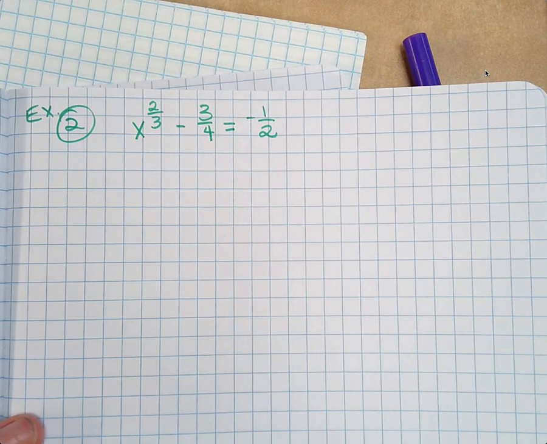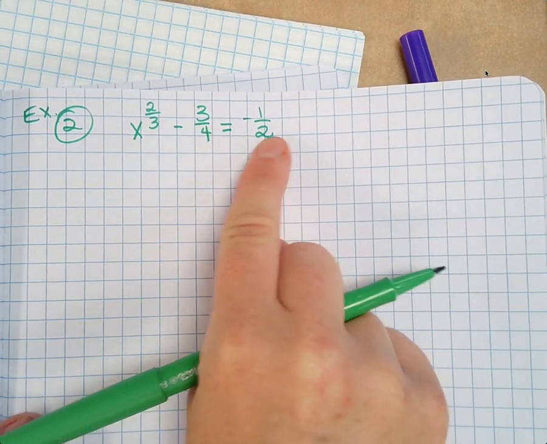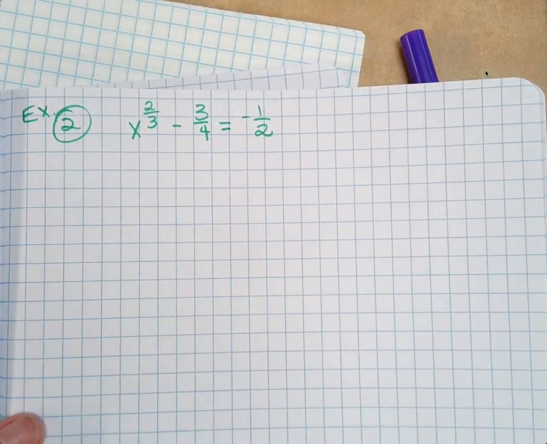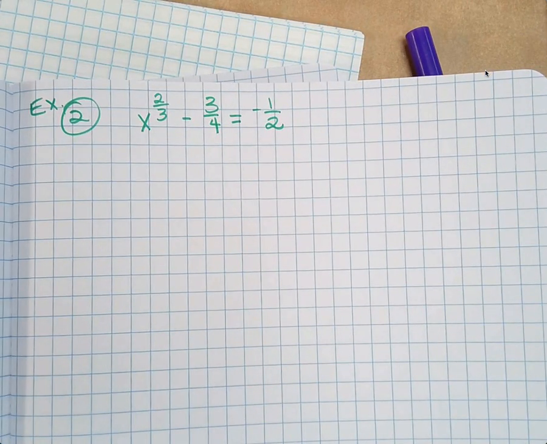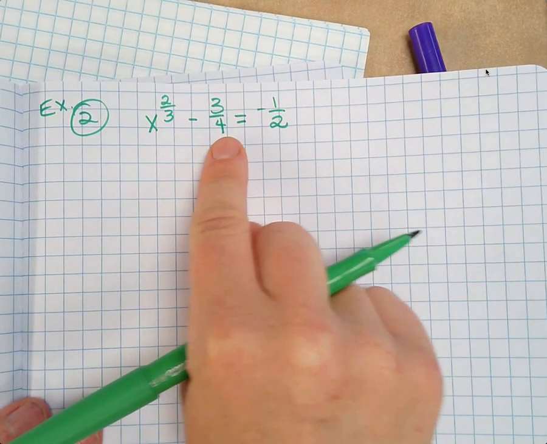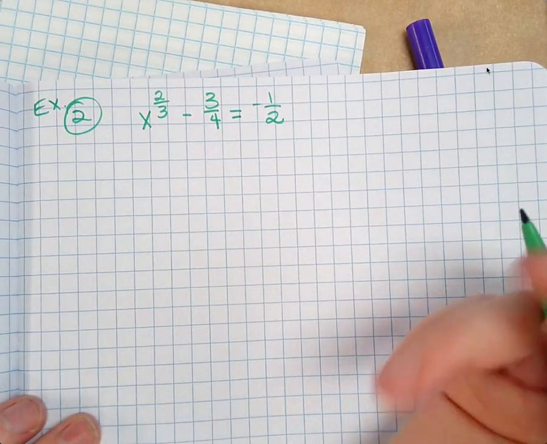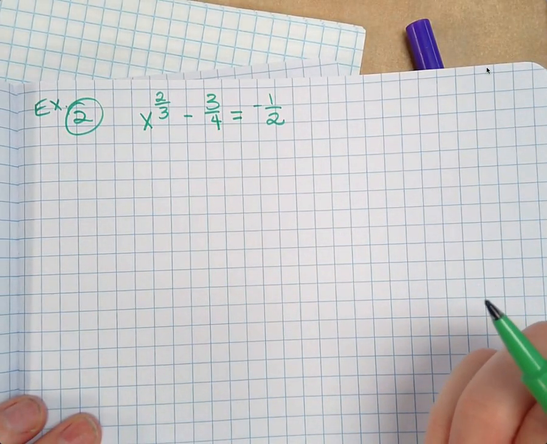What do y'all think we should do? We have these fractions as our terms in there. What could we do? I'm teaching this in Algebra 1 right now. Clearing out fractions. So instead of having these fractions, we can clear them out by multiplying by the common denominator.